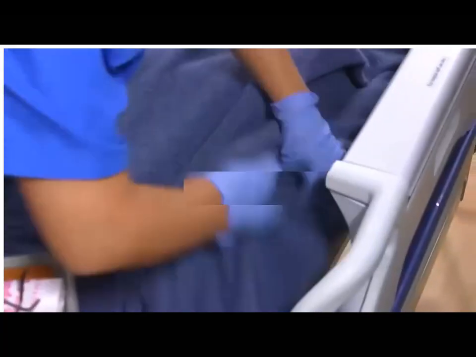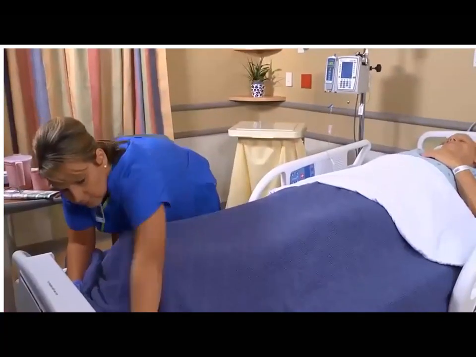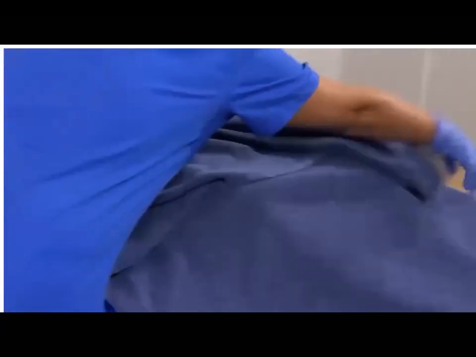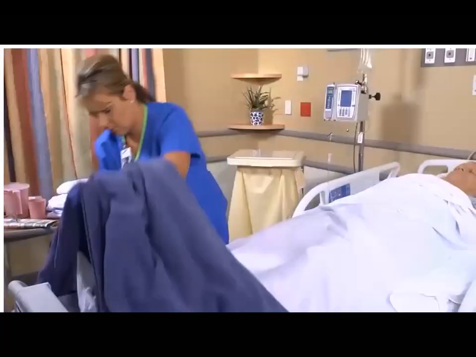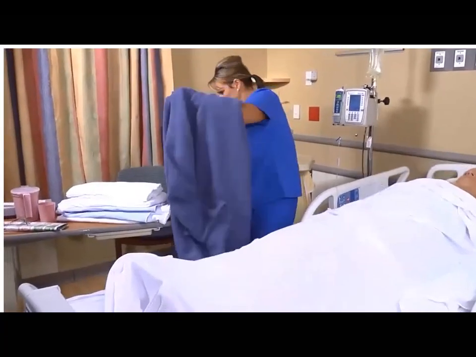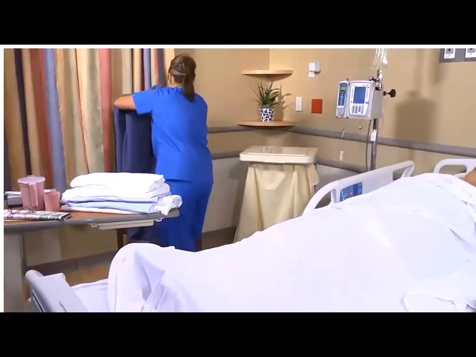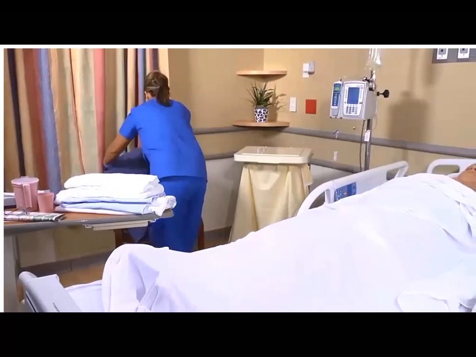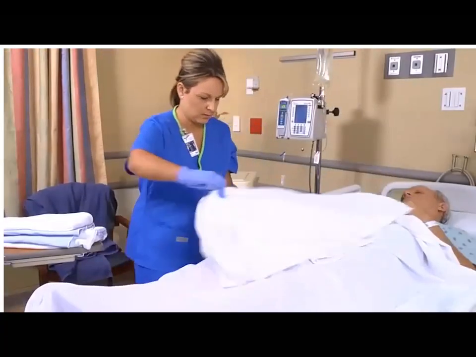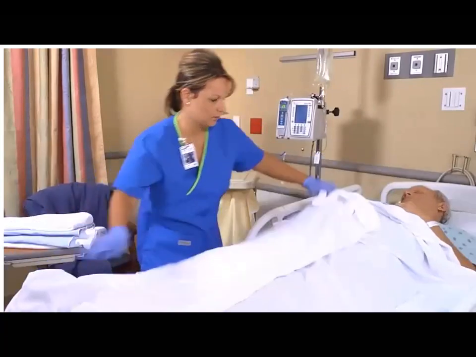Loosen the top linens at the foot of the bed. Remove the bedspread and blanket separately. If they're soiled, place them in the linen bag. If either is to be reused, fold the item into a square and place it over the back of a chair. Cover the patient with a bath blanket, placing it over the top sheet.